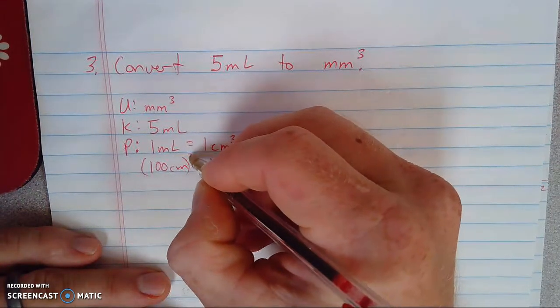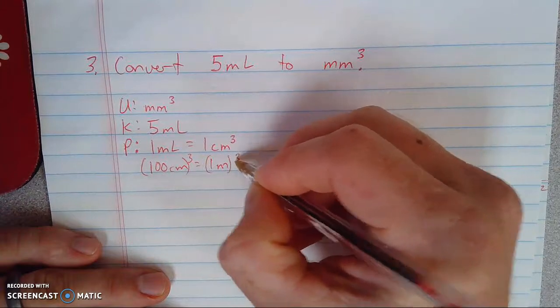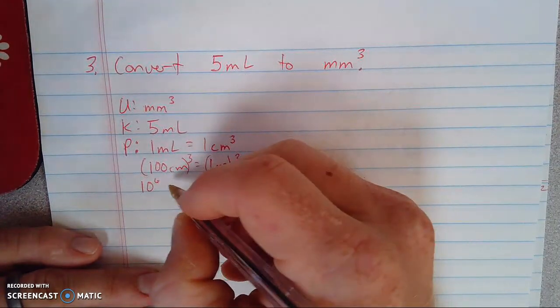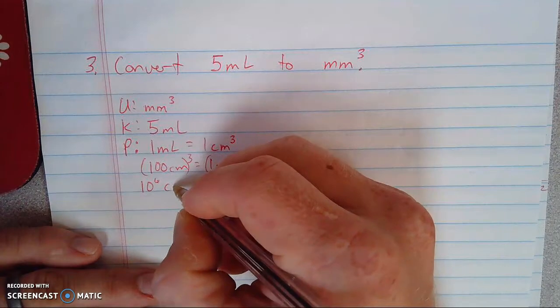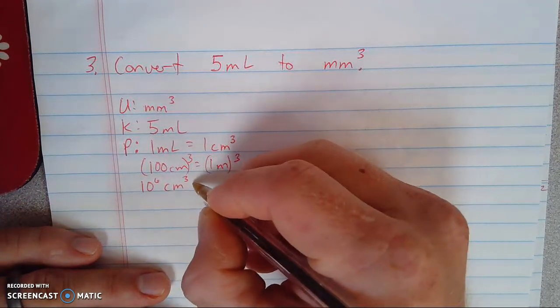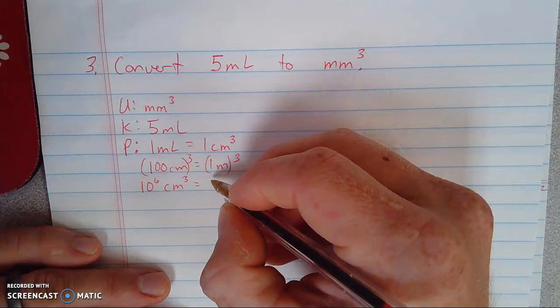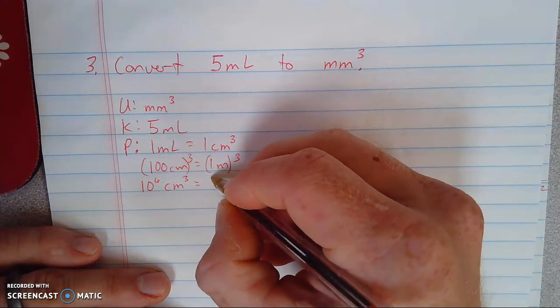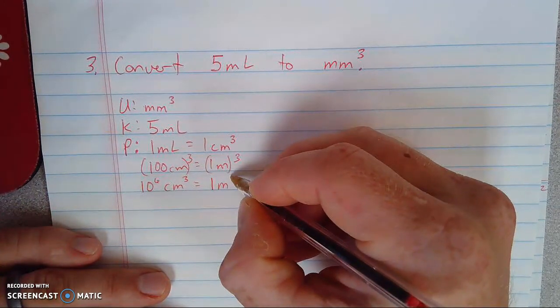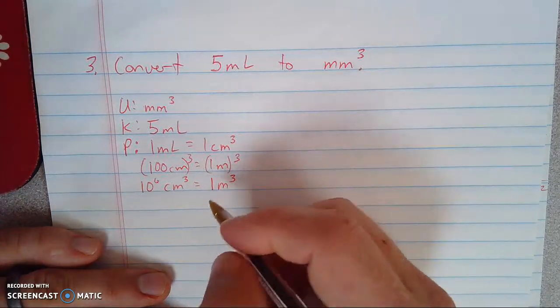So let's do that. That's going to be 1 million, or 10 to the 6 centimeters cubed, and this one's still going to be 1. 1 cubed is still 1.